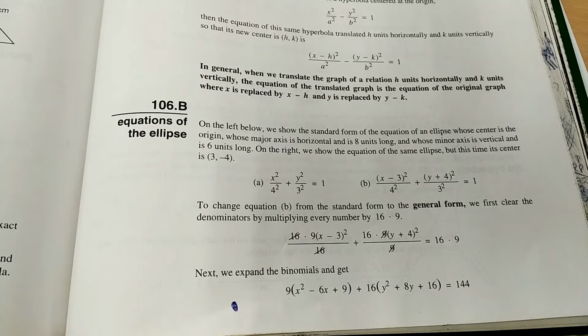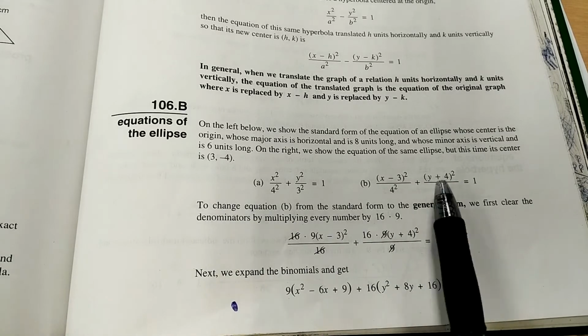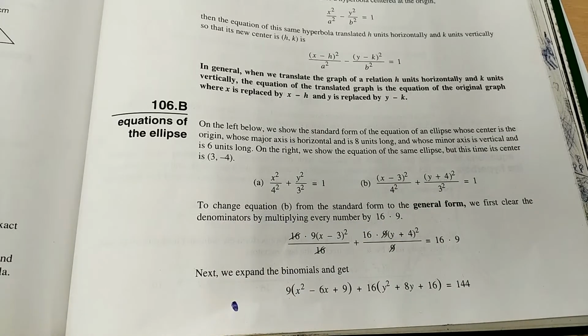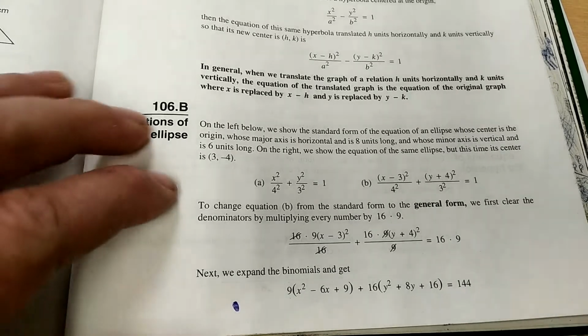Now, we want to convert this formula from standard form, which is what these are in, into general form. In order to do so, it's pretty simple. We need to figure out what would clear the fractions. Clearing the fractions is fairly easy, because if I want to cancel the 16 and cancel the 9, I can multiply everything by 16 and 9. It doesn't even matter if it's the lowest common denominator. It does cancel out the fractions, leaving us with two binomials.